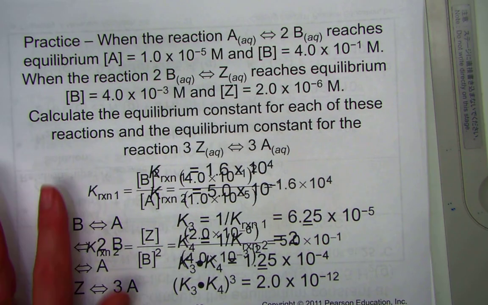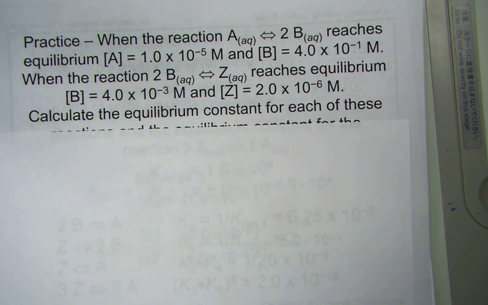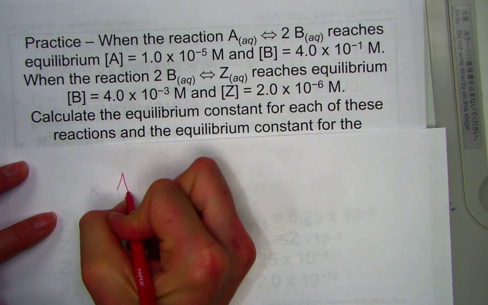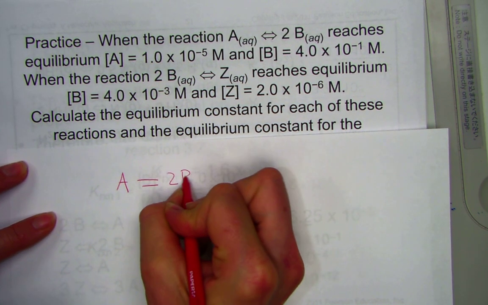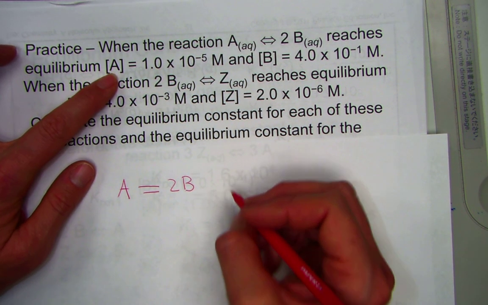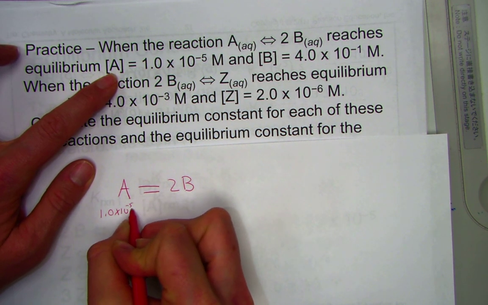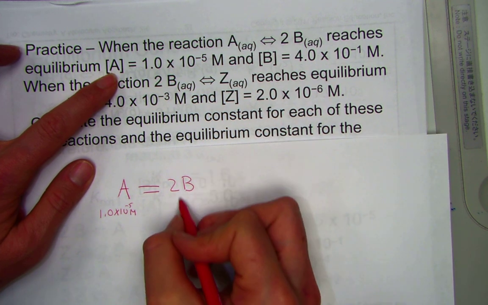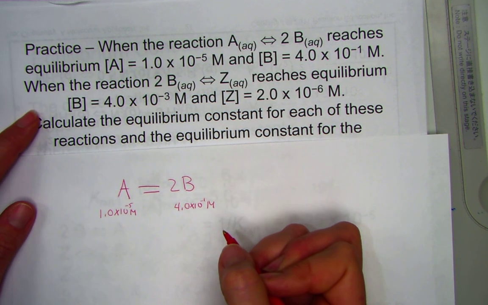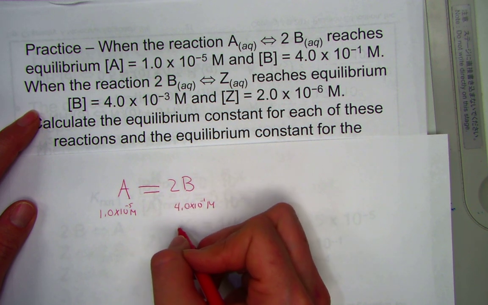Here's another practice. I think what I'll do is just keep a clean sheet because this looks pretty well overwritten. We'll keep a clean sheet and try to talk through this example. When a reaction A is in equilibrium with 2B, A goes to 2B, it reaches equilibrium when the concentration of A is at 1.0 times 10 to the negative 5th molar units. The concentration of B is 4.0 times 10 to the negative 1 molar units. When this reaction reaches equilibrium, they're telling us the concentration values.